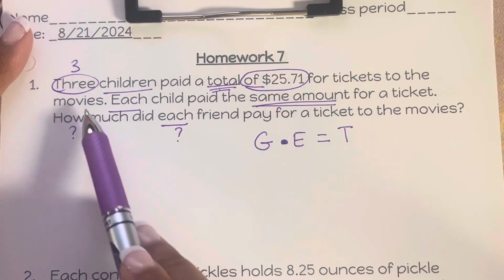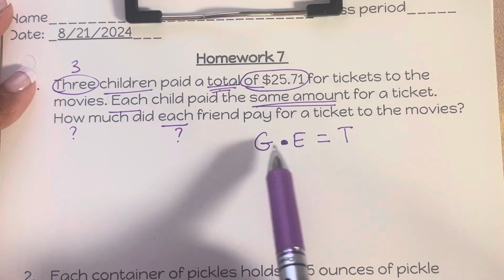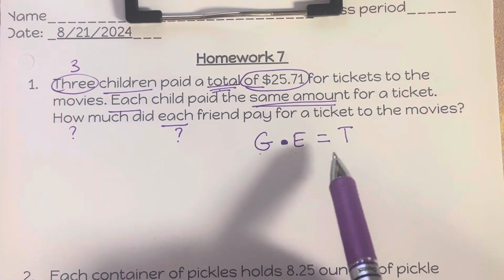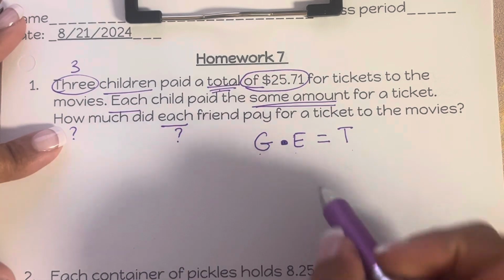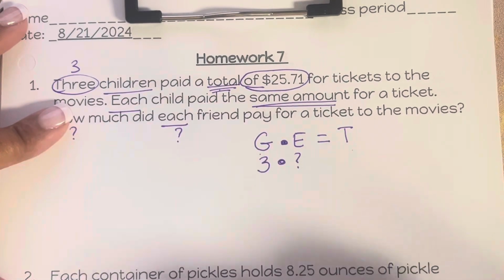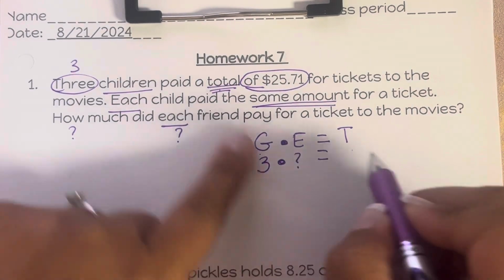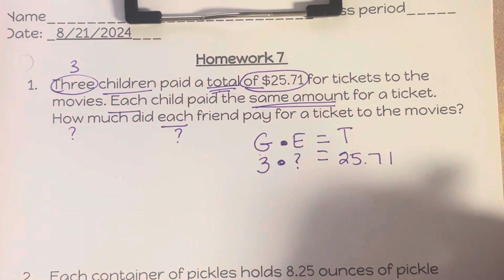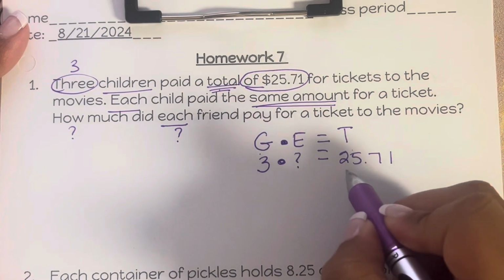Now, let's fill in what we know. I know that there were 3 children there. I know that I'm looking for each. So children obviously can't be a total price. 3 kids is not a total price. So it would have to be one of these. I know that I'm looking for my each, so here's my question mark. I know that there are 3 children who are going to pay the same amount, so that would be my groups. And then it tells me that they paid a total of $25.71. Okay, so here's my setup. Here's my planning. Now I'm going to solve.